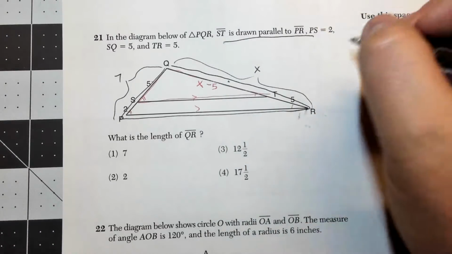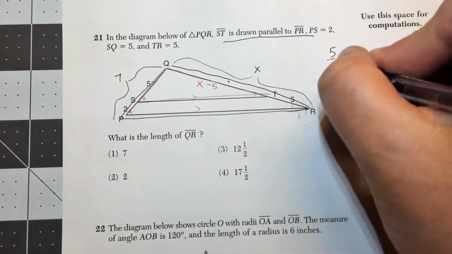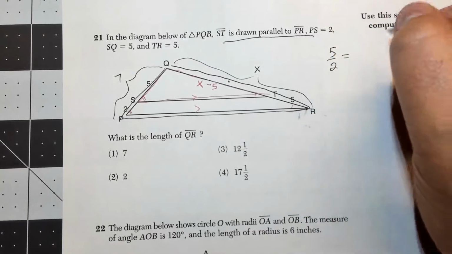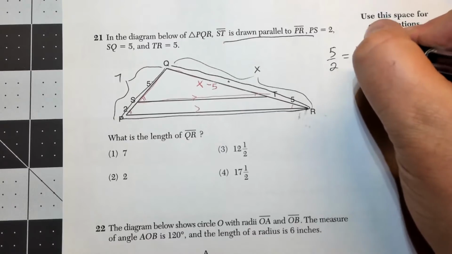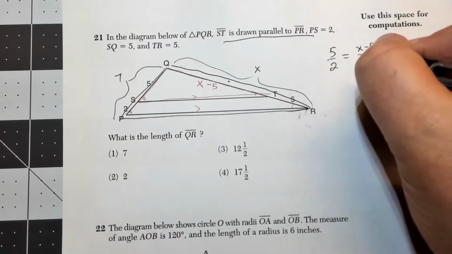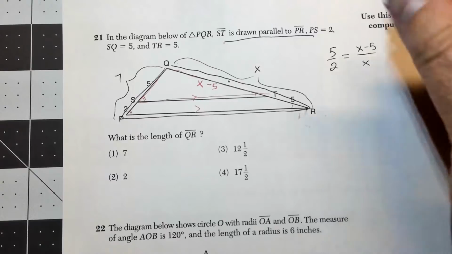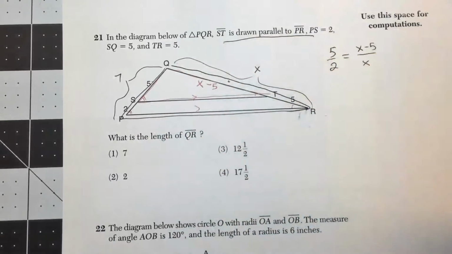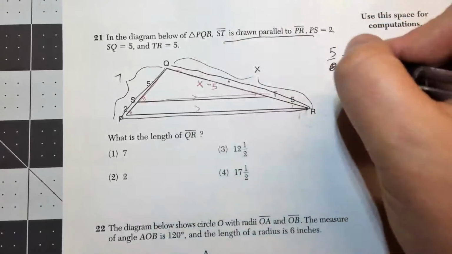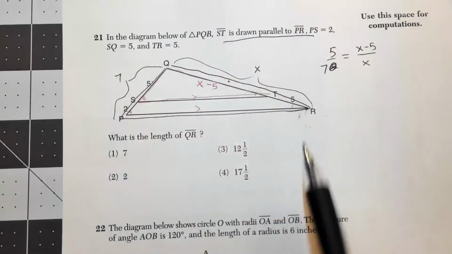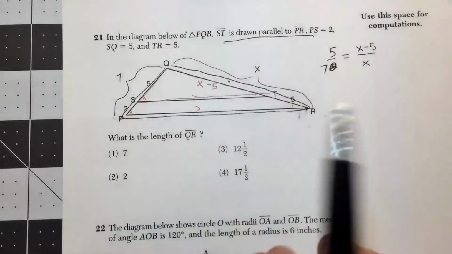So in this case, we're going to do big triangle to small triangle, so 5 over 2 is the same as, and this one we're going to do X minus 5 over X, all right? So we're just doing top to whole, so 5 to 7, and then X minus 5 over X on the other side.